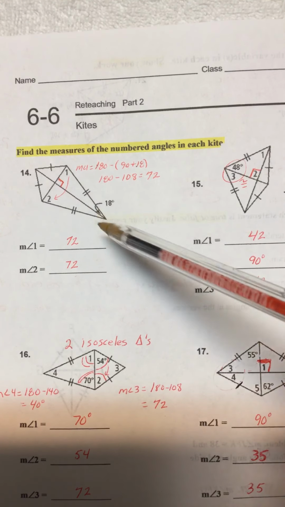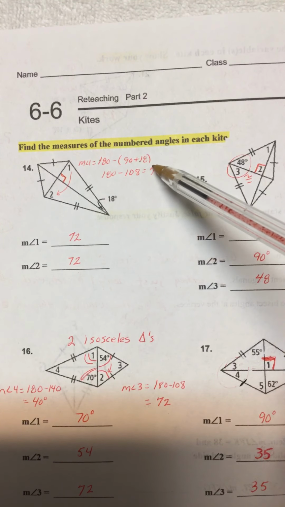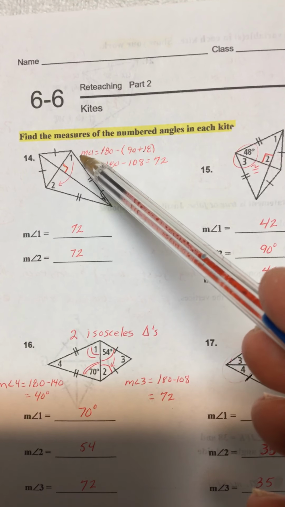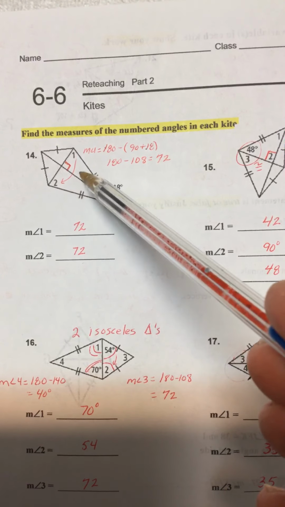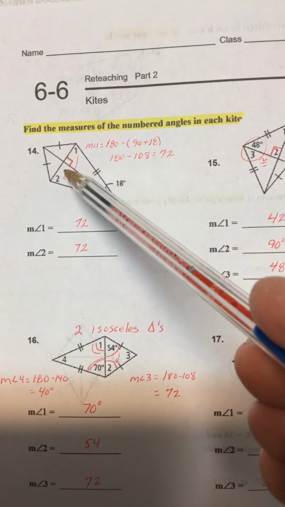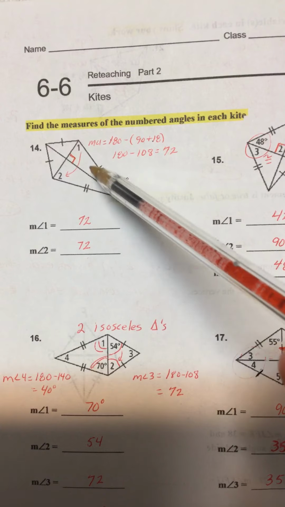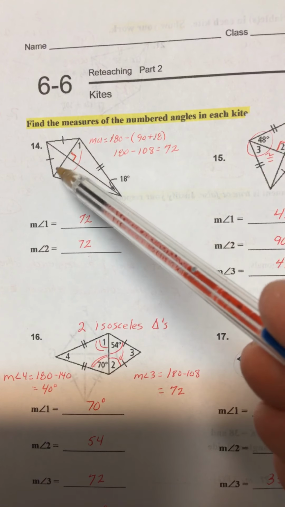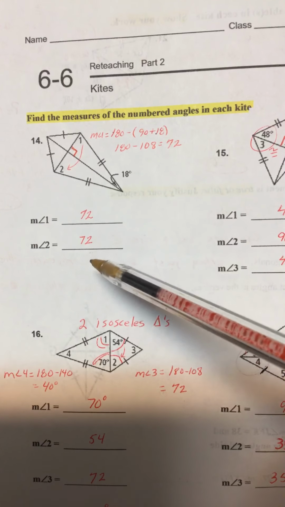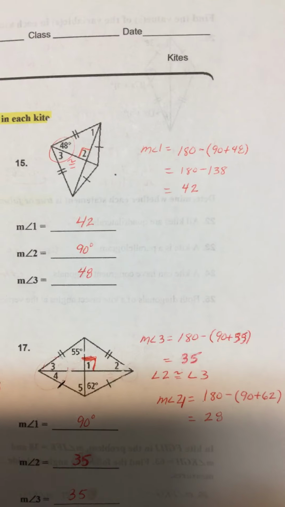If this is a 90, and I know this one is 18, then I will add those two angles up and subtract that from 180. That's how I would find this missing angle 1. Now I have to remember what we said in our PowerPoints, that these two triangles are going to be congruent right triangles because of hypotenuse leg. So angle 1 and angle 2 are corresponding parts, so they are going to be congruent to each other.